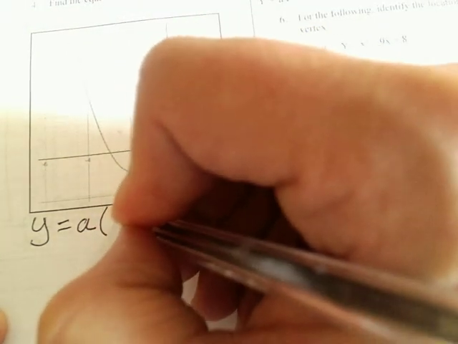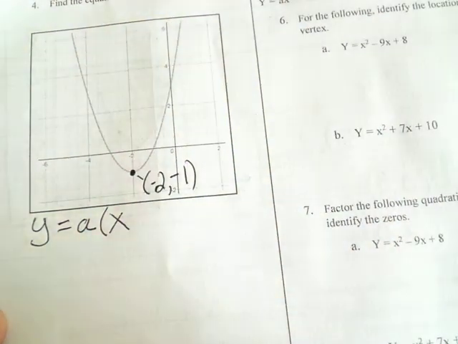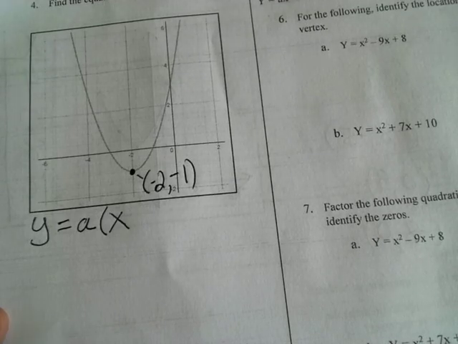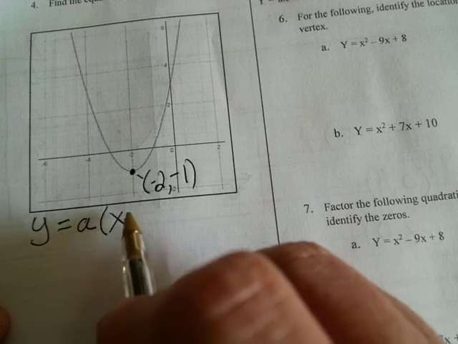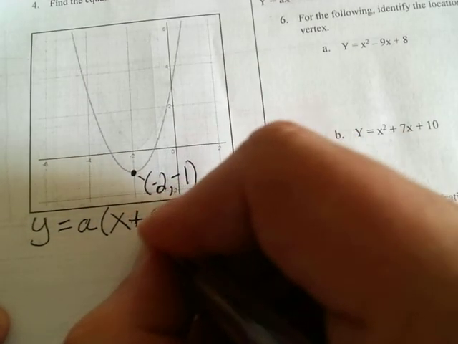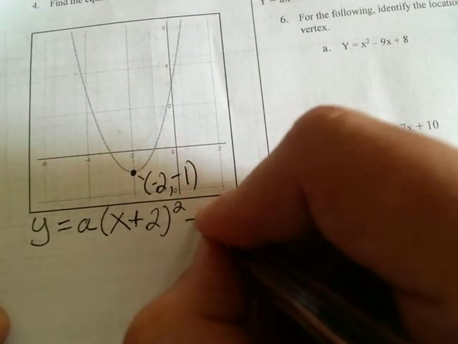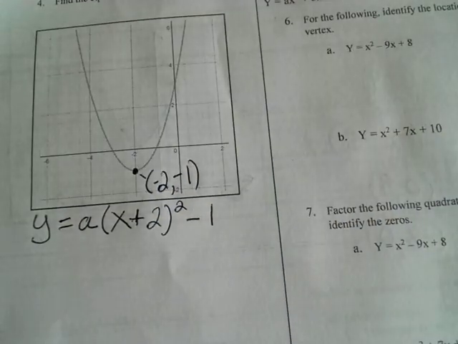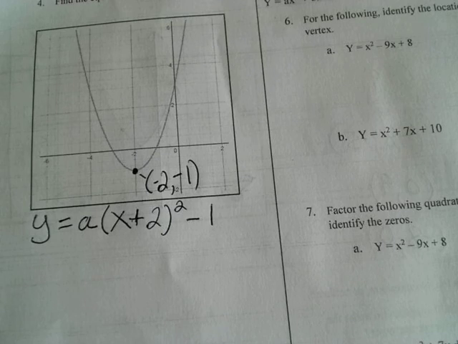Parenthesis, x. See if you can figure out what goes next. Don't shout it out. What is it? x plus 2, because remember it's x minus negative 2. When you subtract negative 2, you have to add. So x plus 2 squared minus 1. So we have our equation in vertex form, but we need to find a.